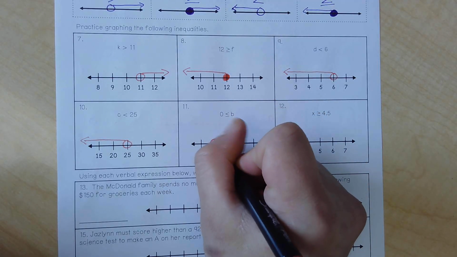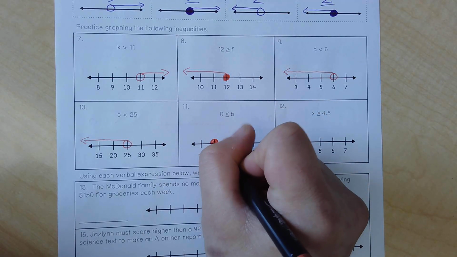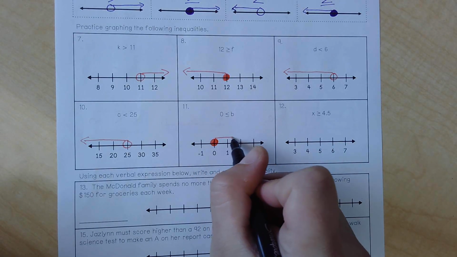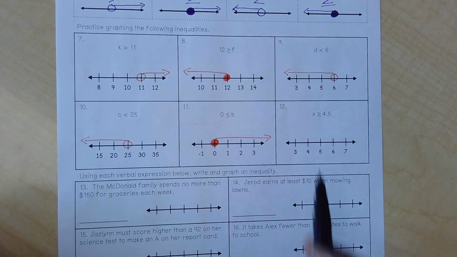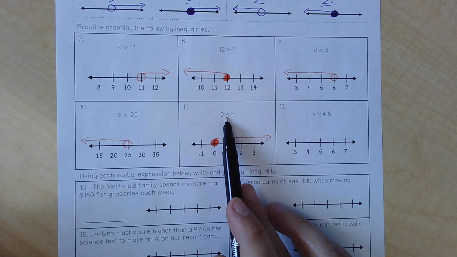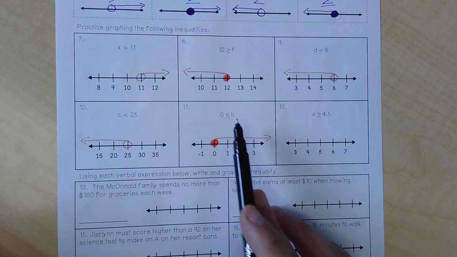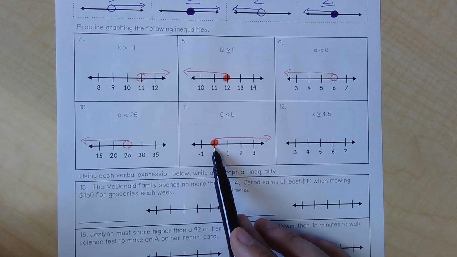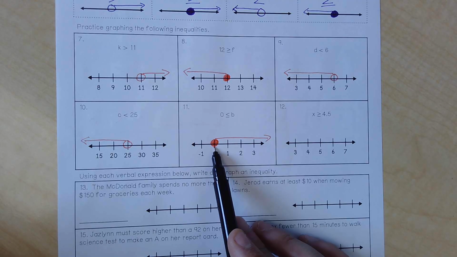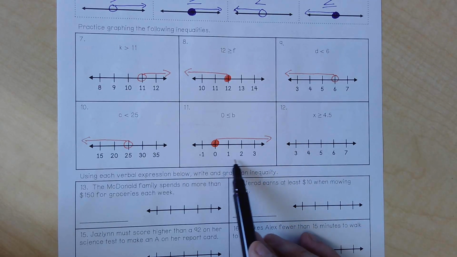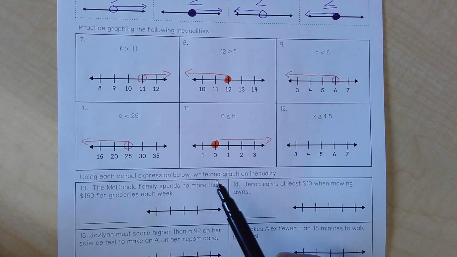Greater than or equal to is a closed circle. And again, greater than or equal to 0. Okay? Just because this is pointing that way doesn't mean that's where the arrow goes. The B is a variable that can be equal to 0 or represent any number greater than 0. All those numbers greater than 0 are going to go this way, not the opposite way.